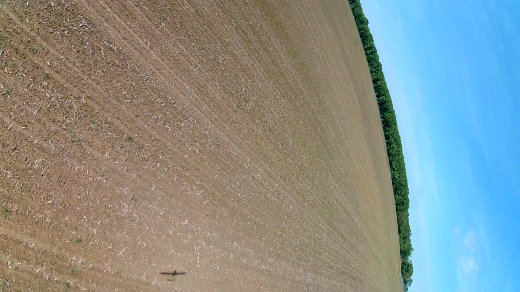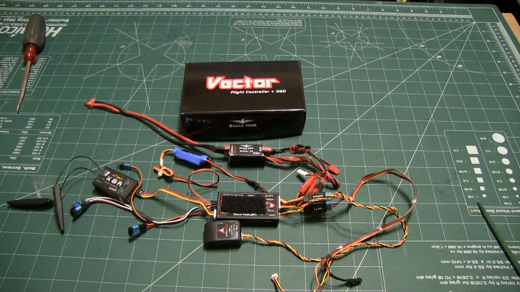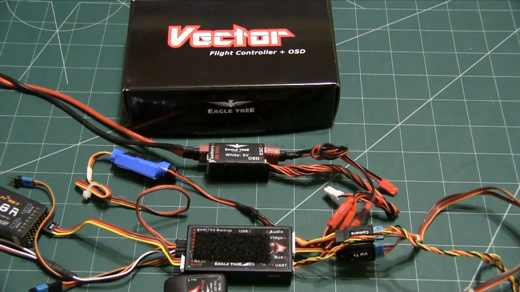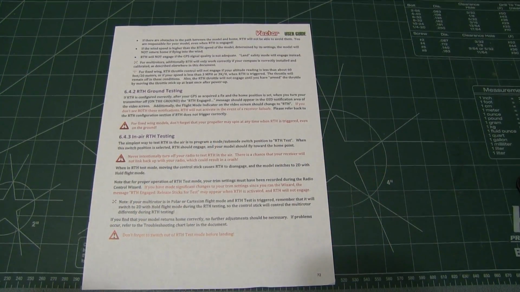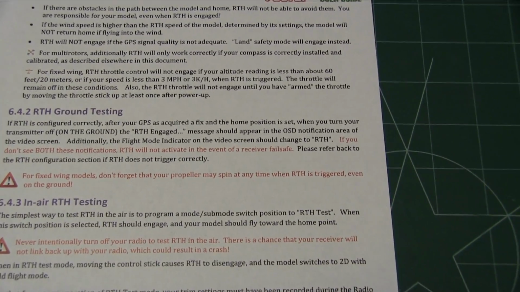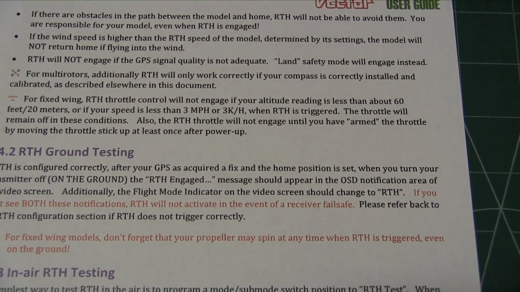But here is the second mistake. My altitude passing through the gap was about 20 to 30 feet. I clearly remember reading in the manual that the Vector will not execute a return to home command if the altitude is below 60 feet. This is a safety feature to prevent the motor from spinning up if you accidentally hit the return to home switch while you're on the ground. You can override the setting, but they tell you to do so with caution. I didn't override the 60-foot limit. It would be nice if Eagle Tree would allow you to lower the limit, say 20 feet, but that's another subject.